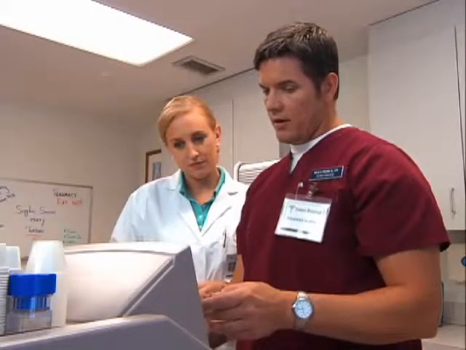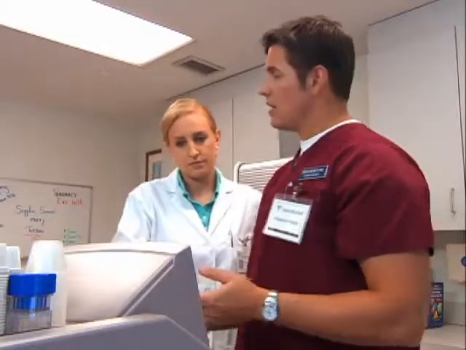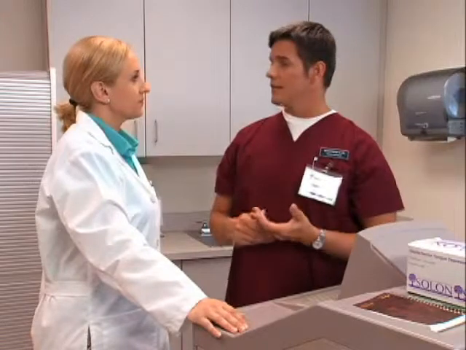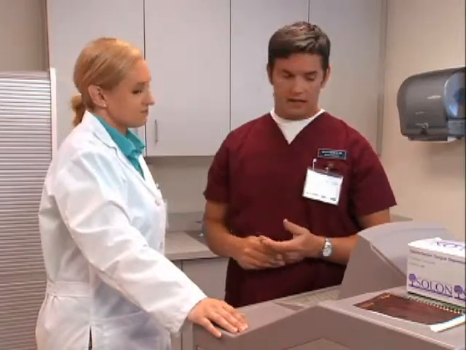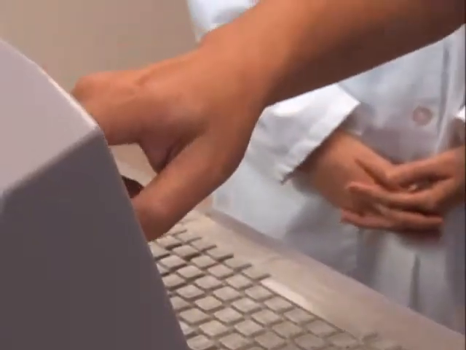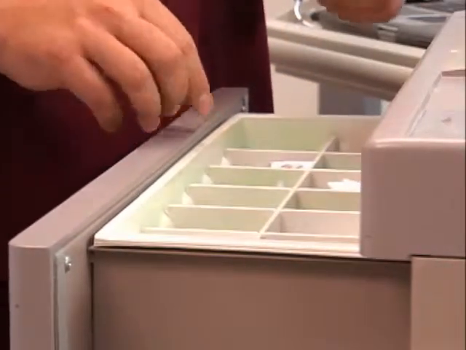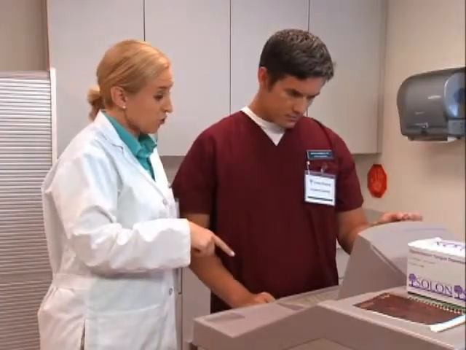According to the MAR, my patient gets one multivitamin tablet PO daily. Administering a multivitamin, a dietary supplement, is appropriate given the fact the patient is having some difficulty maintaining sufficient food intake. So I take the appropriate package out of the medication drawer. Right, so that's check 1.